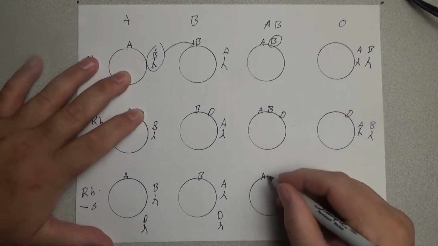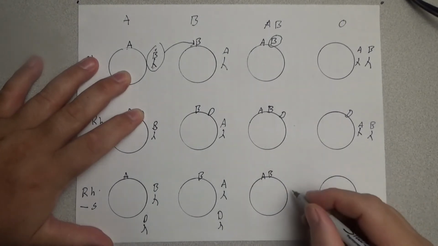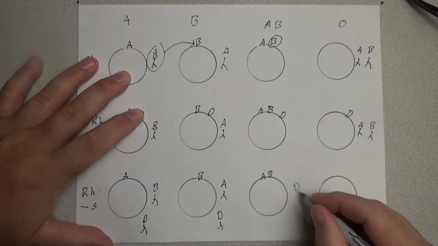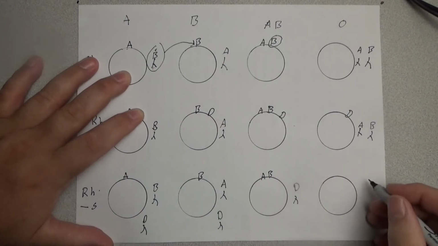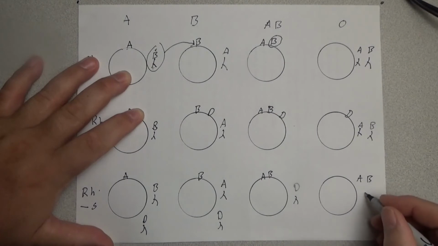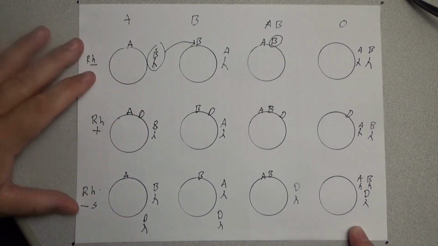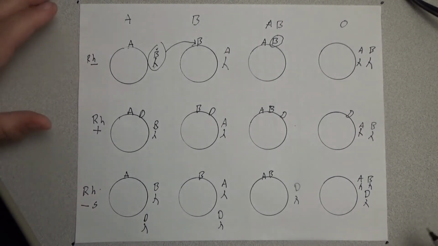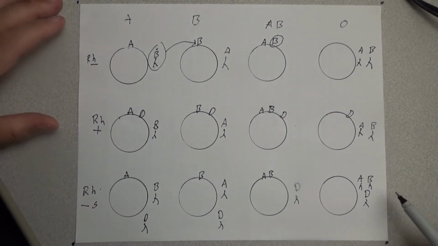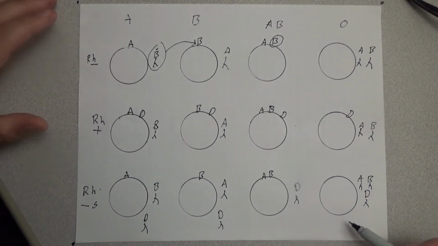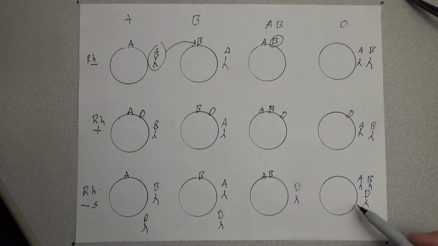And so the A, B, they would then have the D antibody, and then the O. So someone who is O negative sensitized is kind of in a rough shape if they have to get blood, because that's the only kind of blood that they can get, because anything else will react with one of these antibodies.